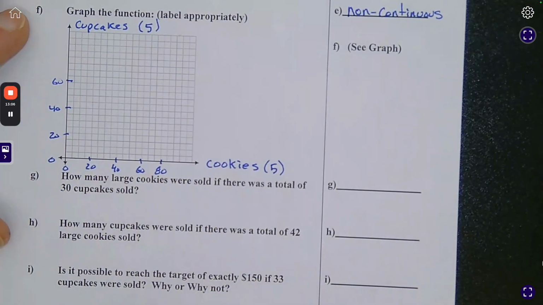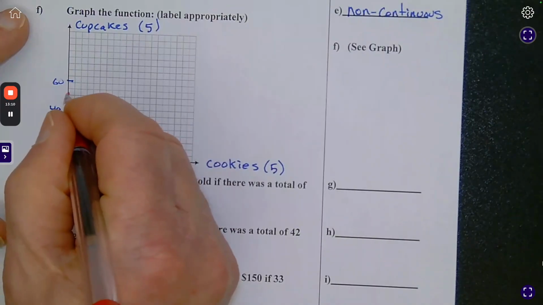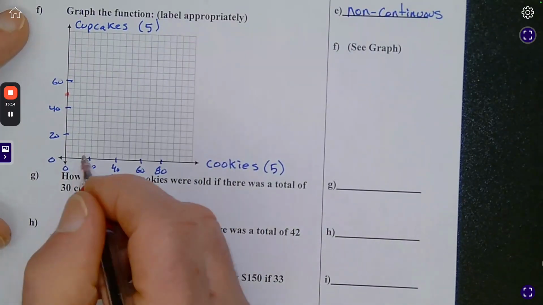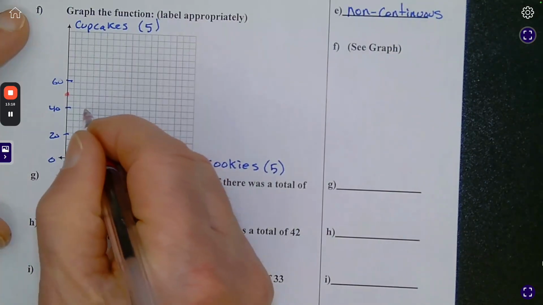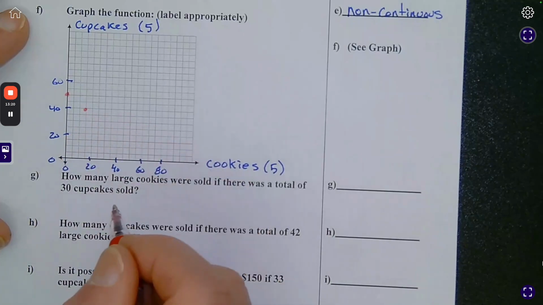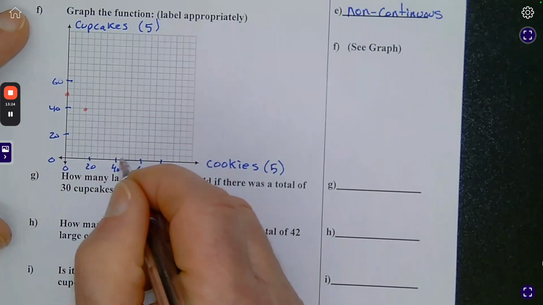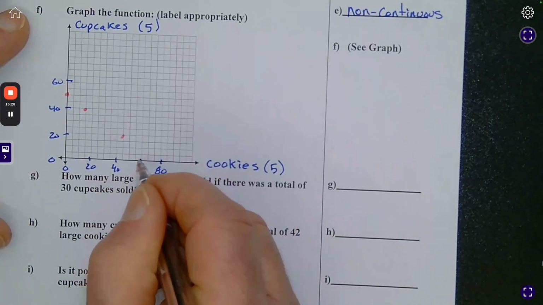All right, let's plot some points. 0, 50. 0 cookies, 50 cupcakes. 15. Well, here's 15 and 40. Boom. 45, 20. 45 and 20. 60 and 10.